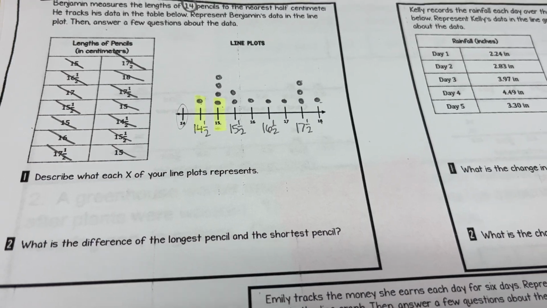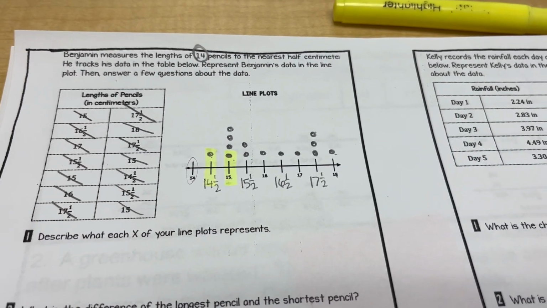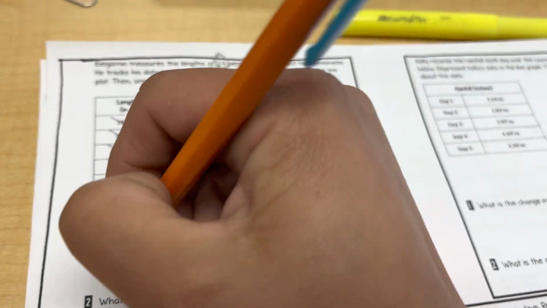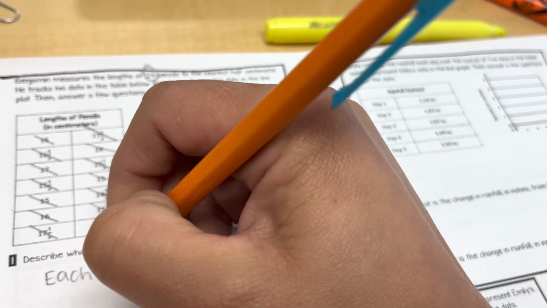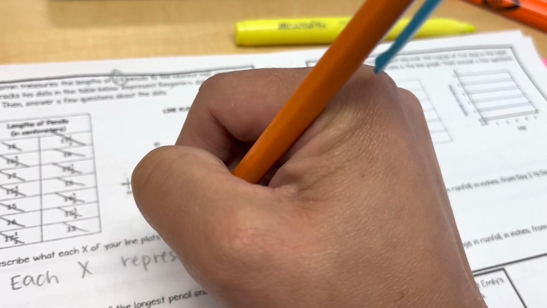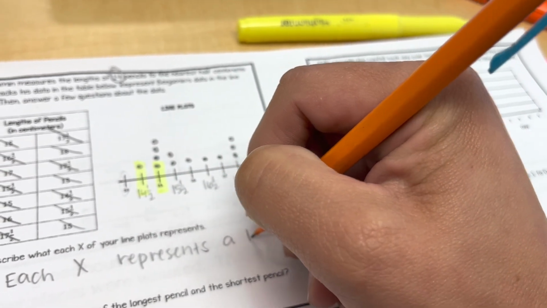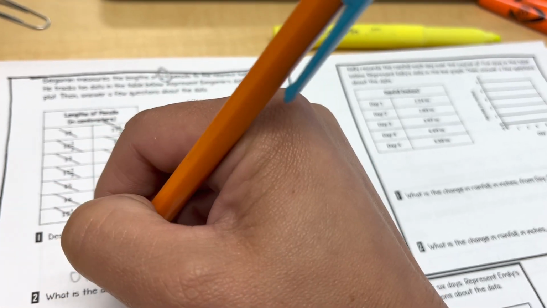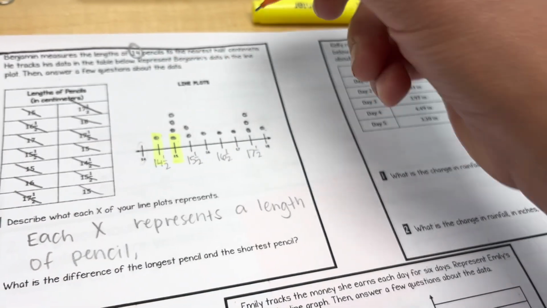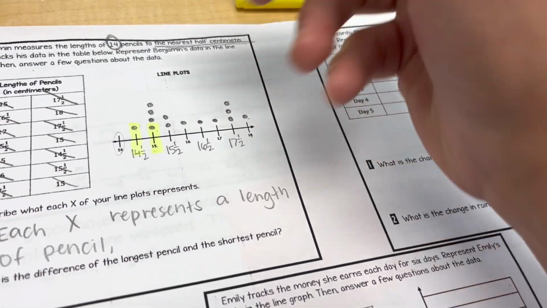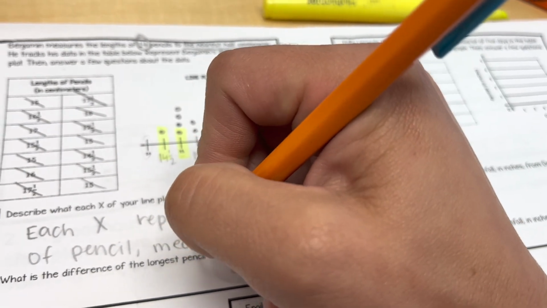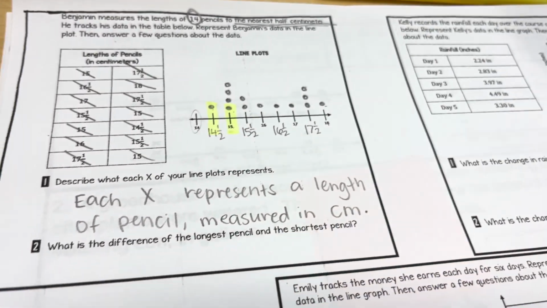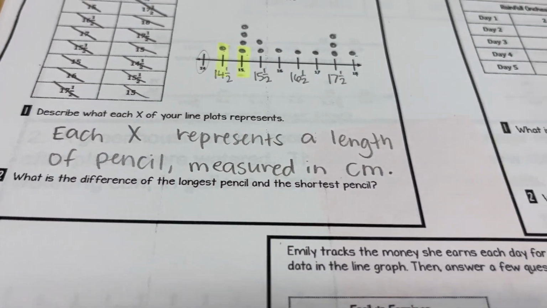It's asking what each of your X's on the line plot represents. But he's measuring pencils. It's the length of pencils, so it represents data. I'm going to say that each X represents a length of pencil, and they said that he is measuring to the nearest ½ centimeter, so I'm going to write that they are measured in centimeters. Every X would be the length of a pencil measured in centimeters.